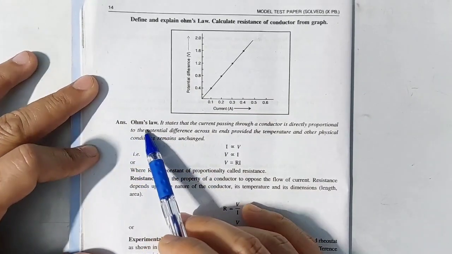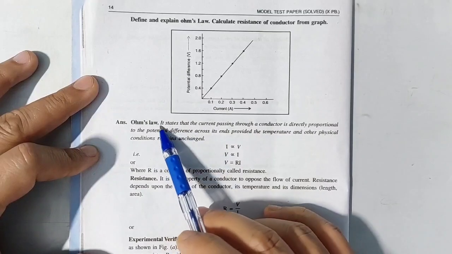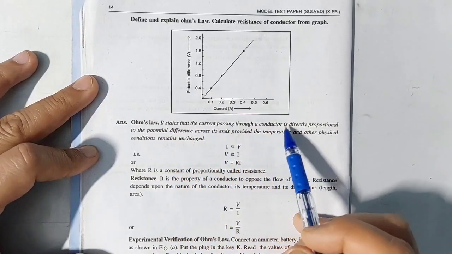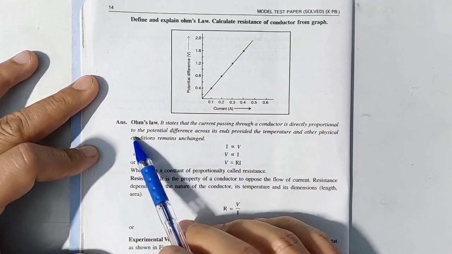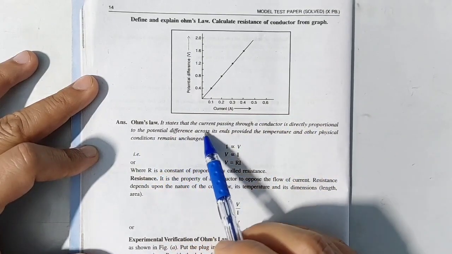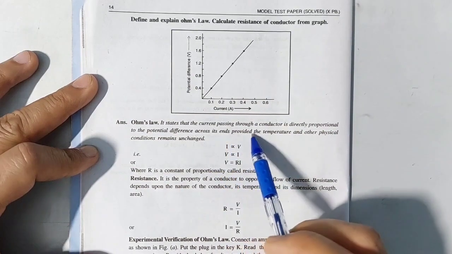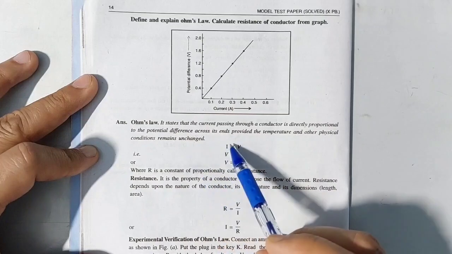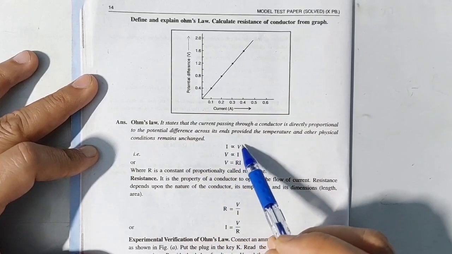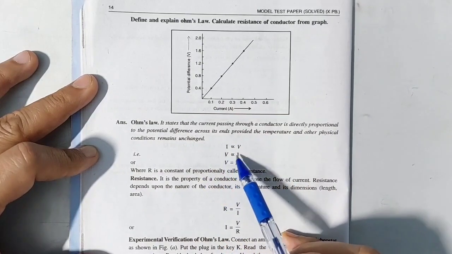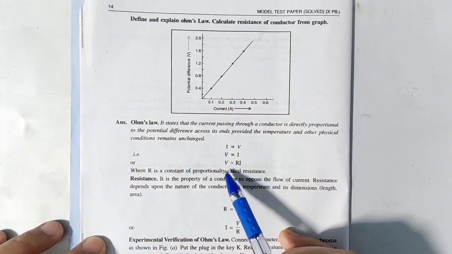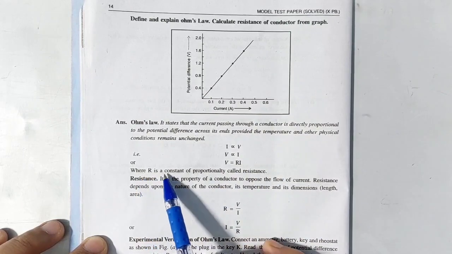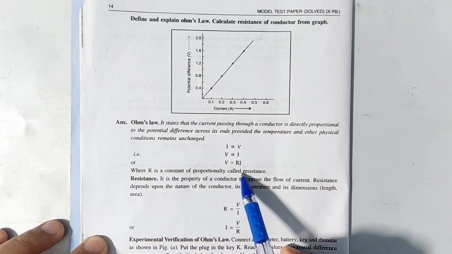What is Ohm's law? Ohm's law states that the current passing through a conductor is directly proportional to the potential difference across its ends, provided the temperature and other physical conditions remain unchanged. That is, I is directly proportional to V, or V is directly proportional to I, or we can write it as V is equal to RI, where R is a constant of proportionality called resistance.